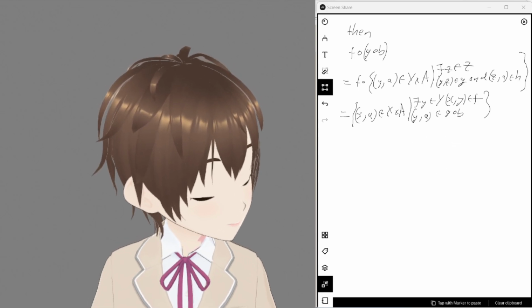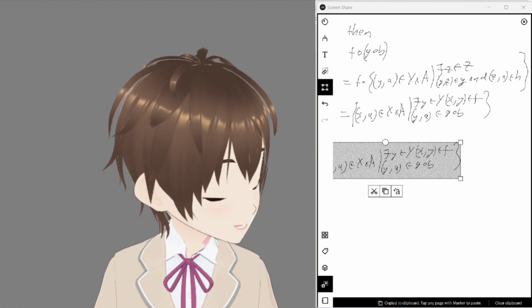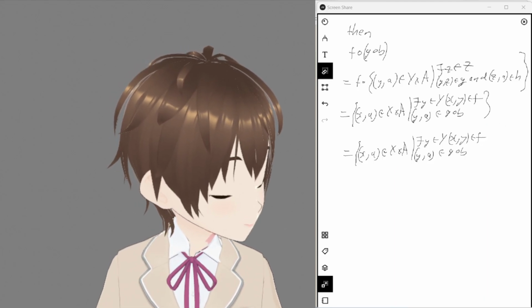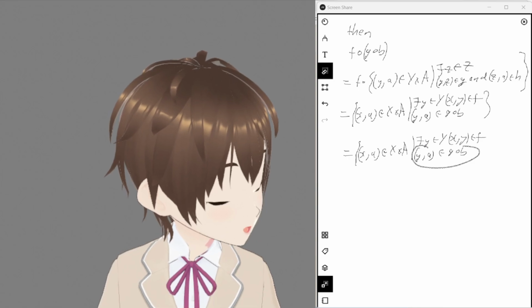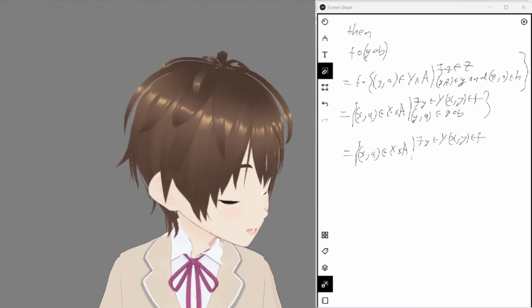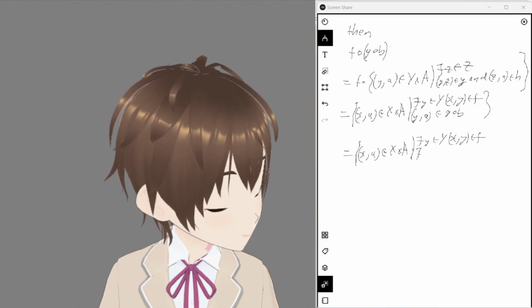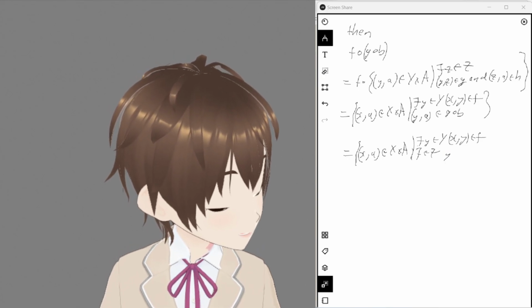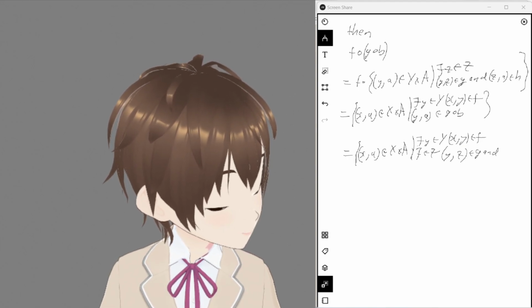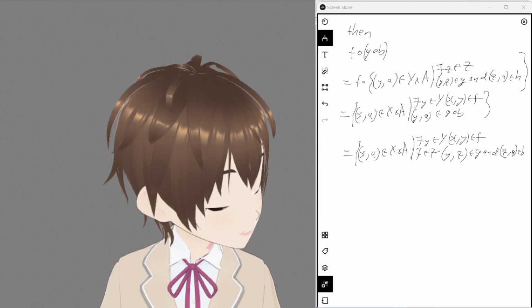In other words, this is equal to the pairs such that this condition here, (y, a) in g composed h, means precisely this thing, that there exists a Z such that (y, z) is in g and (z, a) is in h.